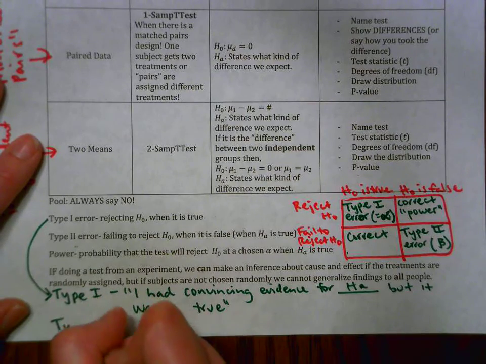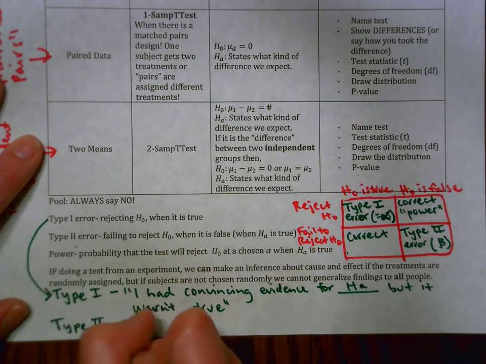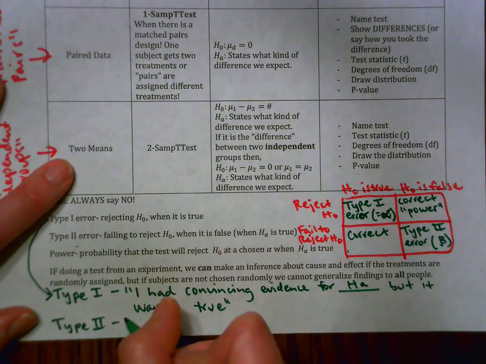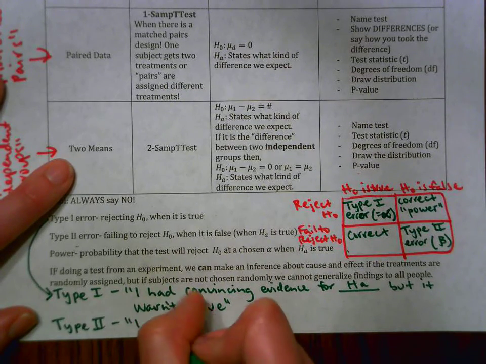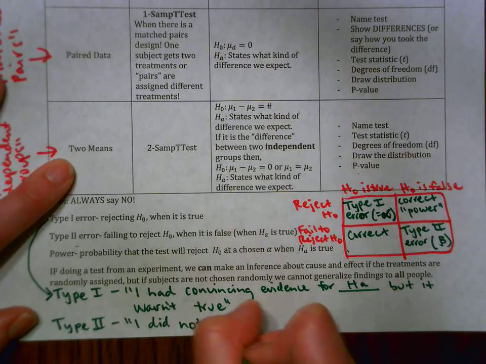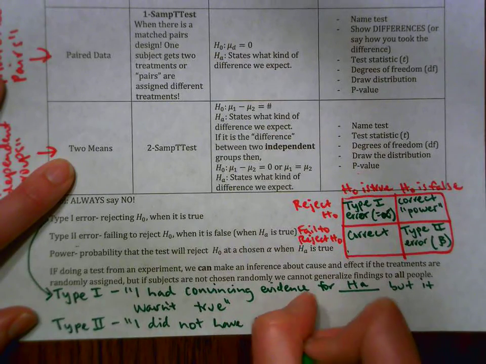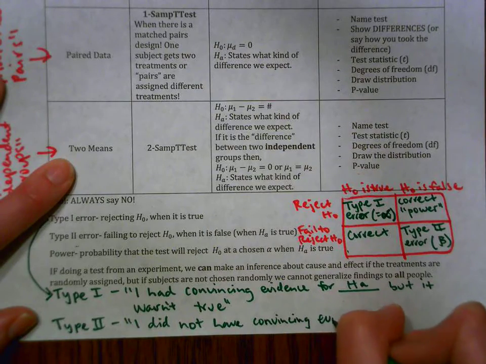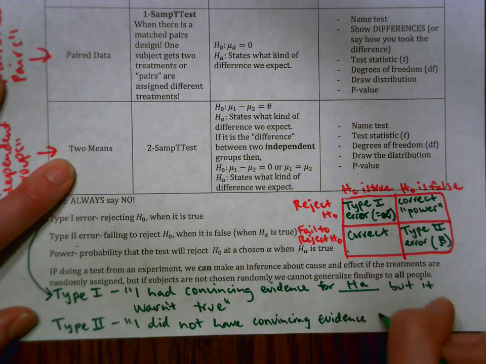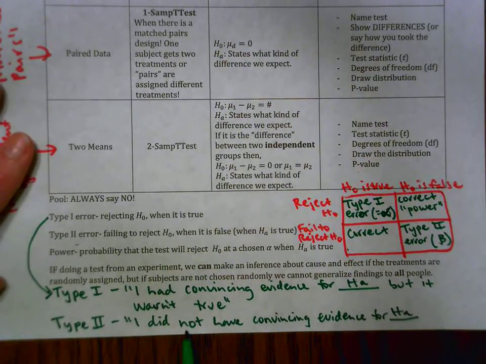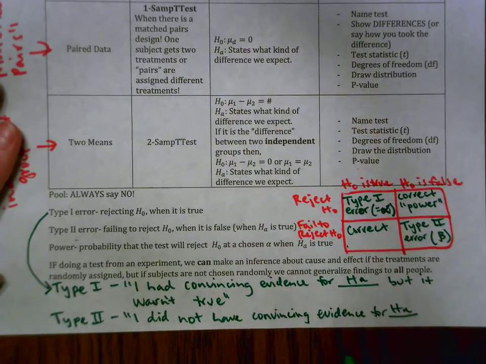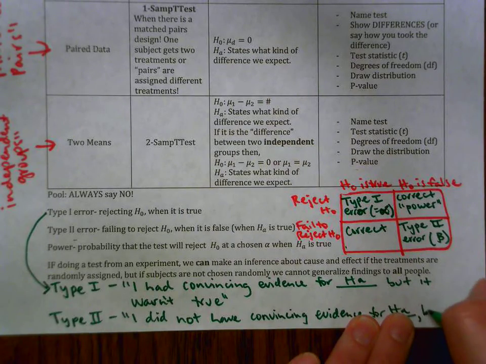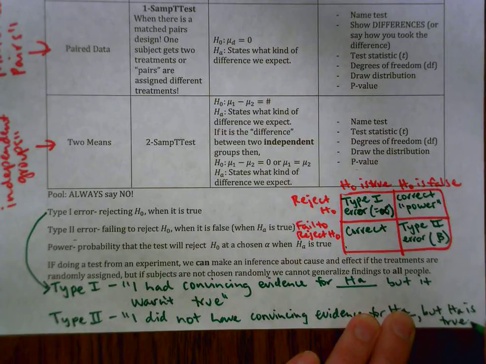Type 2: think about it, if you fail to reject, then you do not have convincing evidence. So I did not have convincing evidence for HA, but I made the wrong decision. I should have had convincing evidence, because HA is true.